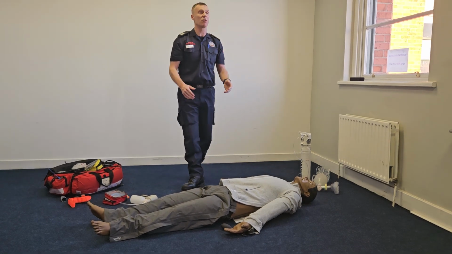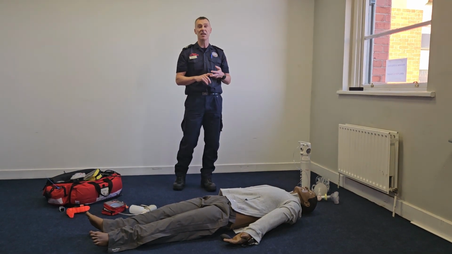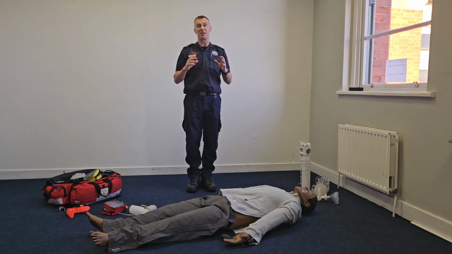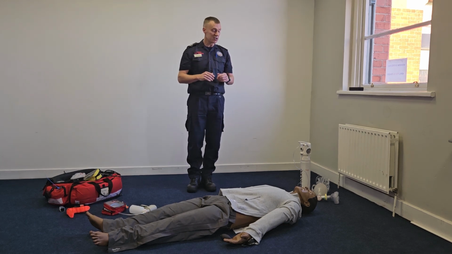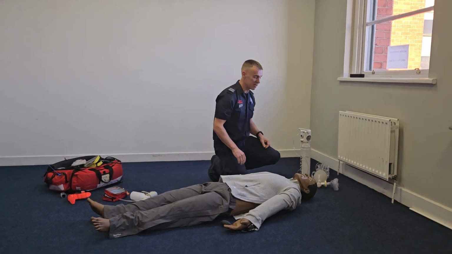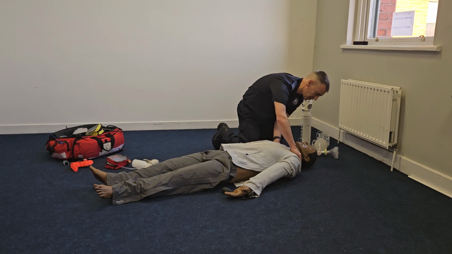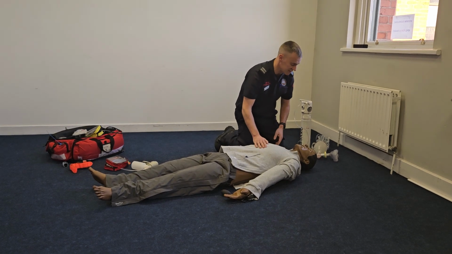So from there they're going to go on to their airway, breathing, circulation, disability, expose and examine, and they're going to make their clinical status decision from there. So when we're talking about the airway, they kneel down beside. The first thing they do is see can they wake the patient, I suppose would be the first thing. Hello, can you hear me? And we'll say for this there's no response.